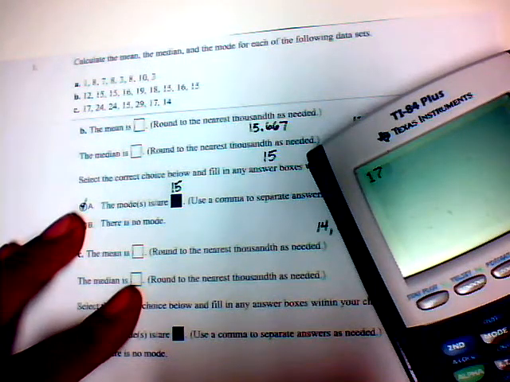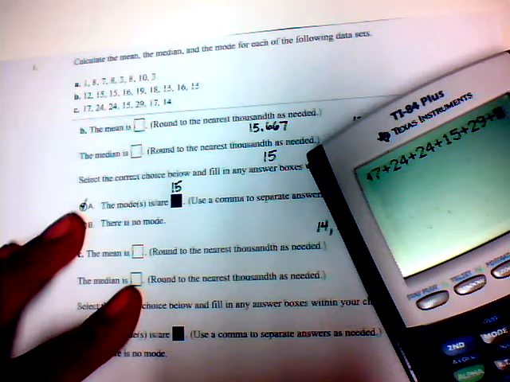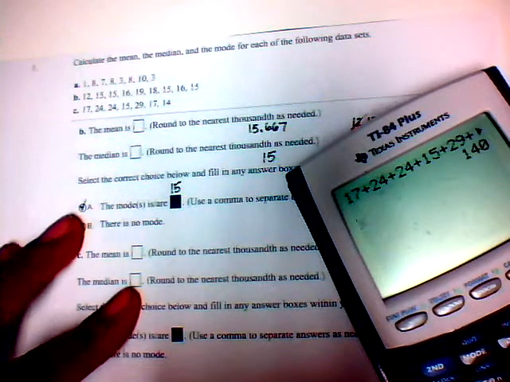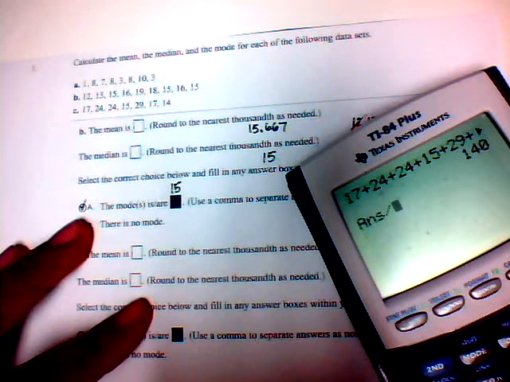Then 17, 24, 24, 15, 29, 17, 14. That sum is 140. Take 140, divide that by the total number of data values that you have, which is 7. This will give you 20.